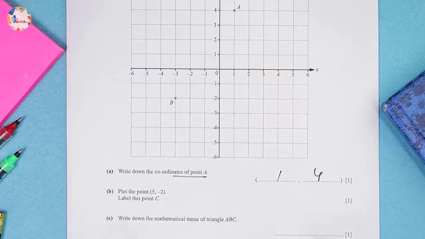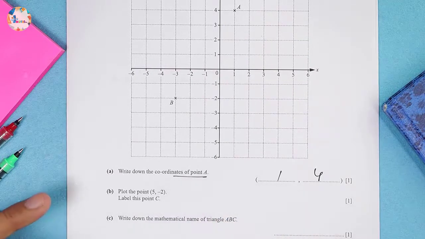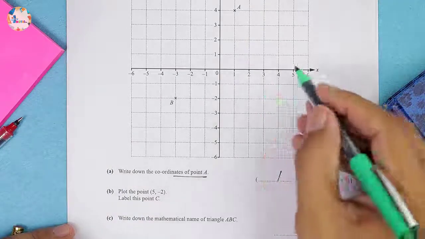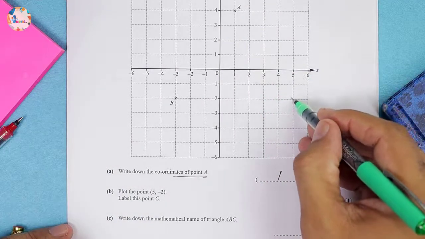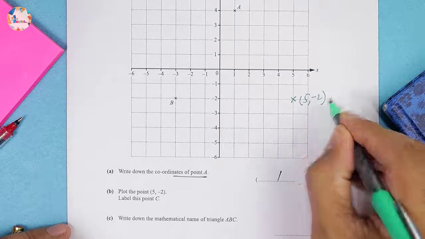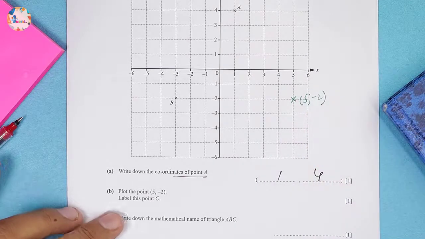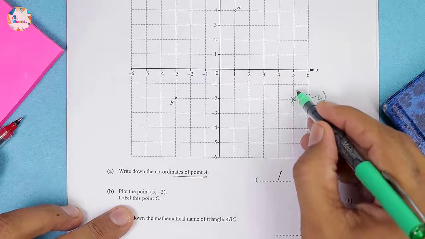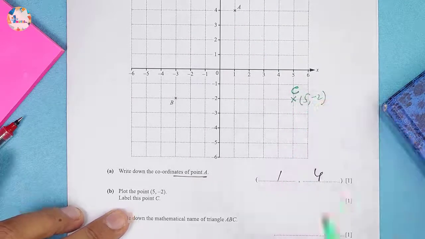Then plot the point 5 and minus 2. So 5 and minus 2 will be where? 5 is here and minus 2 will be this one. So this will be the point which is 5 and minus 2, and label this point as C. So this point will be C over here.